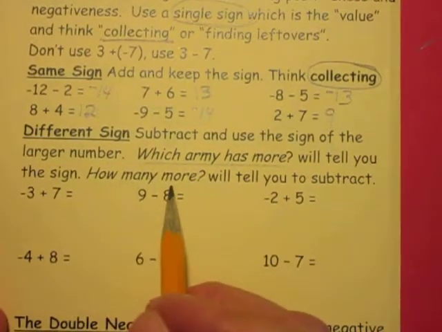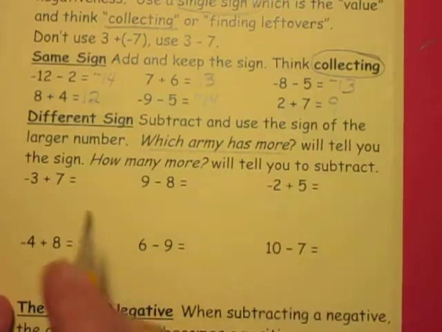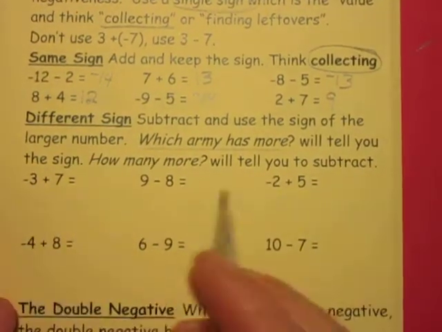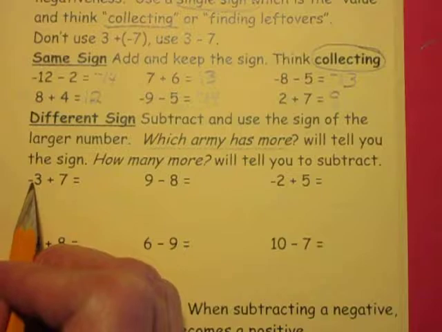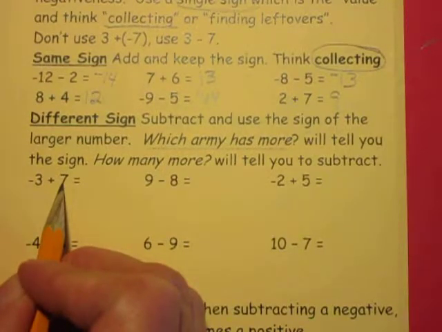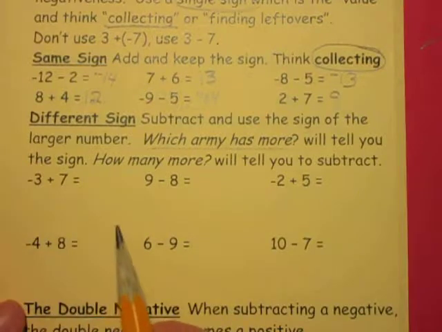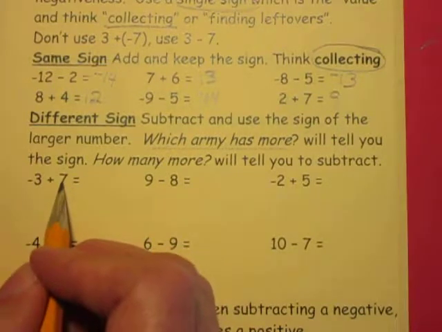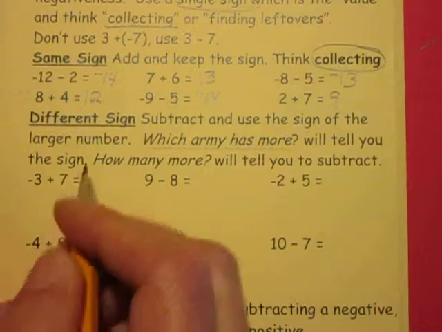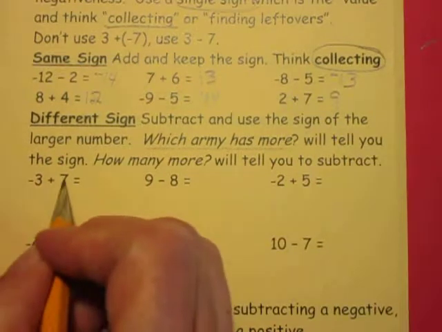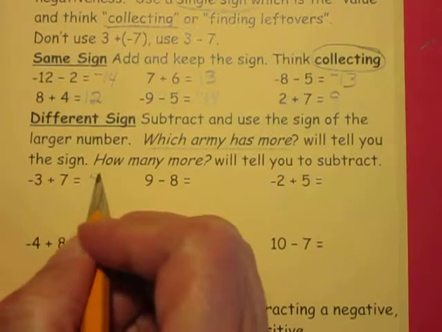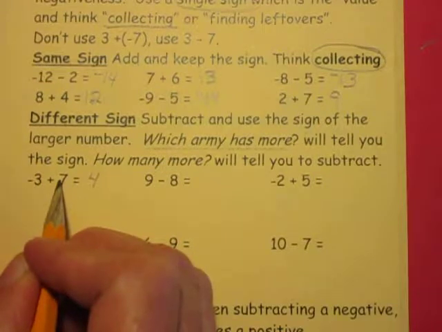And then you're going to ask yourself how many more will tell you what you need to do to subtract. Okay, so we're going to start in with one. We've got -3, and we're collecting a +7. These have different signs. Now the rule says that you subtract and take the sign of the larger number. So you'd be saying 7 minus 3, because you're going to have to subtract the smaller one away from the larger one, and that would give you 4. And because the 7 is larger, it's going to be a +7.